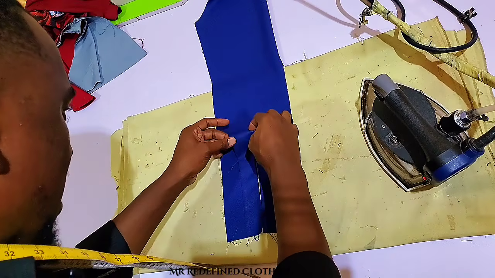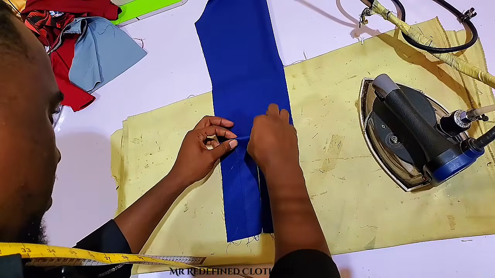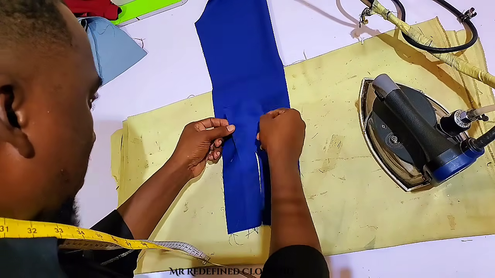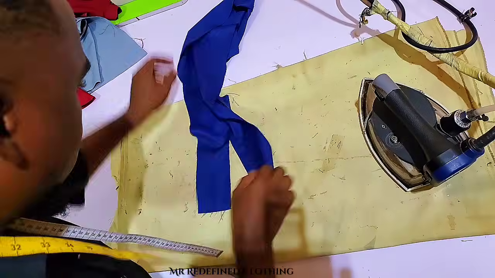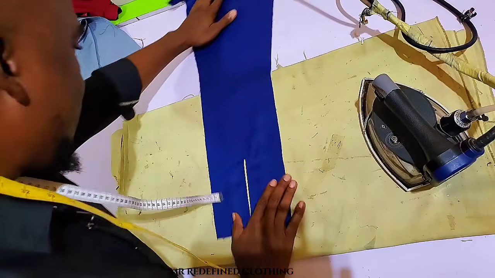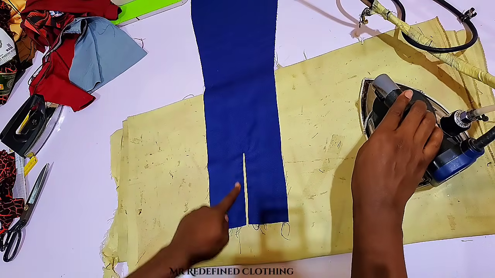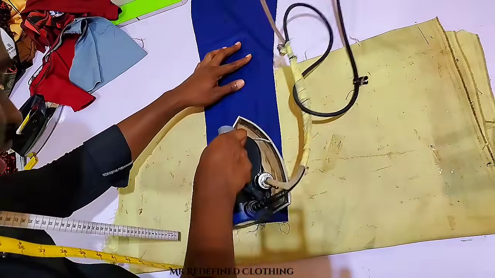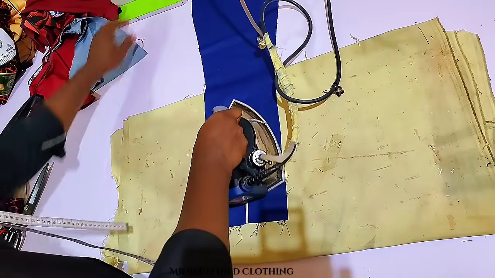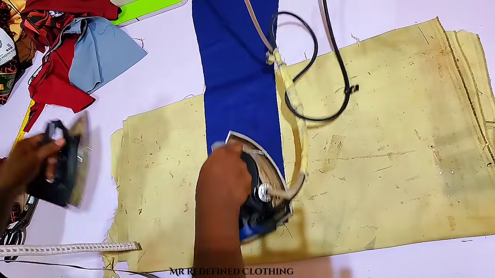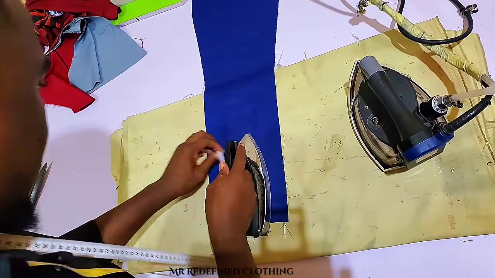So you weave every edge. Weaving is better off. You weave and add hemming gum around it, right? So once you are done, this is what you will have. You have created a space, a hole at the center pits of your trouser. So you iron properly. Then this is done.